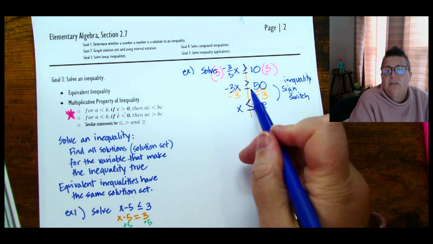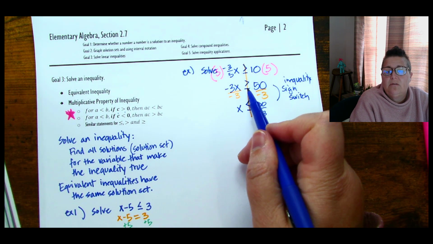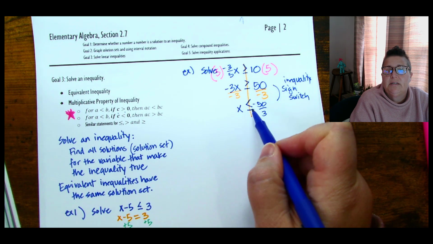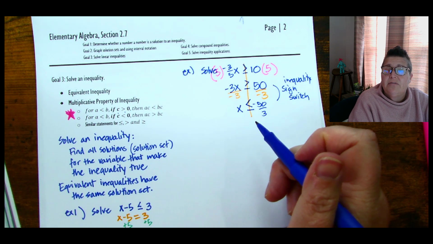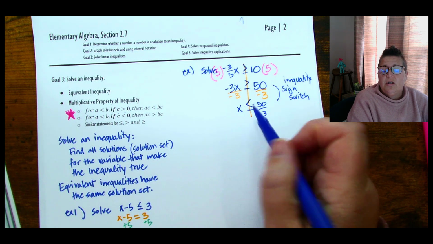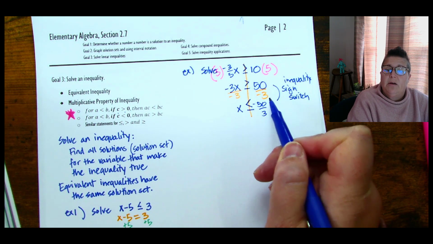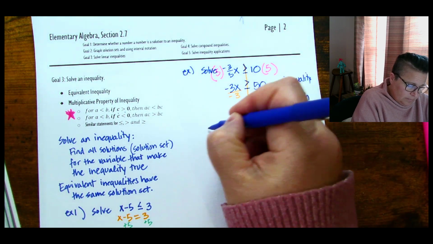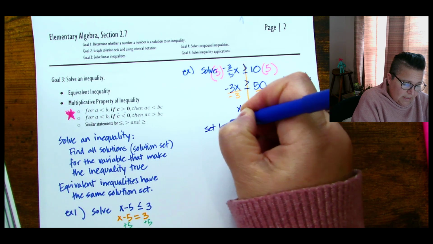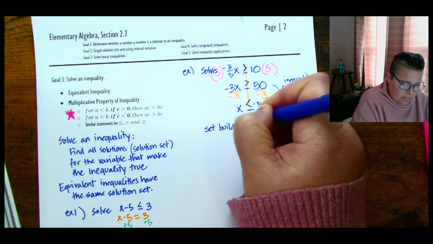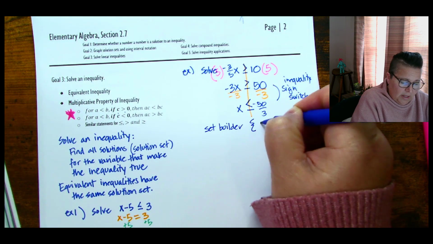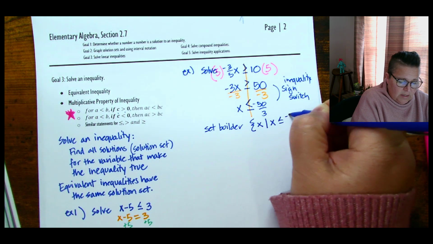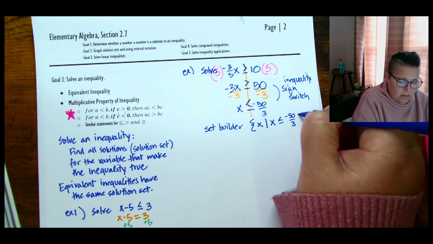So notice here the inequality sign was greater than or equal to. When I divide by a negative number, it switches. If I were multiplying by a negative number, it would also switch. But it's only when you multiply or divide by that negative number, right? So if I had to write this answer in set builder notation, it would look like x such that x is less than or equal to negative 50 over 3.